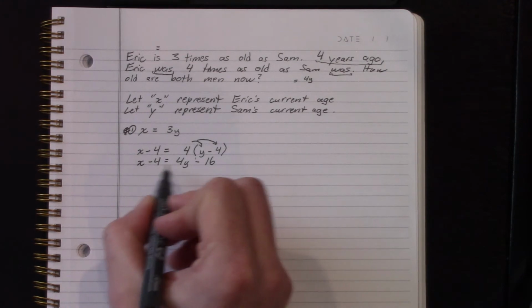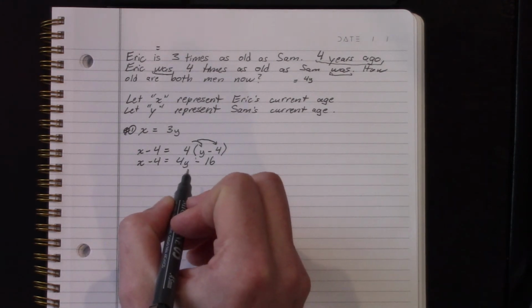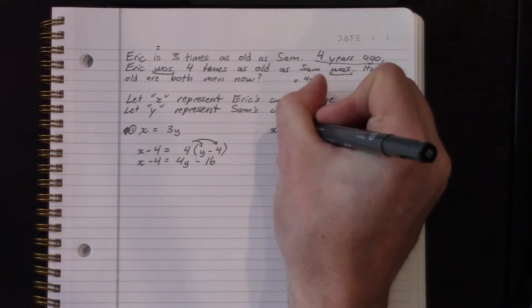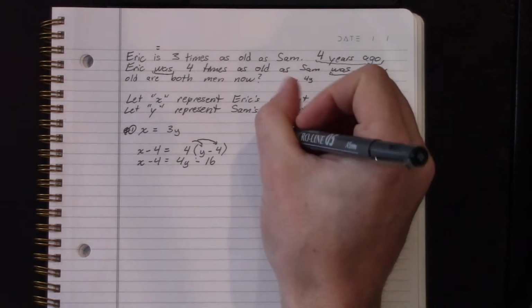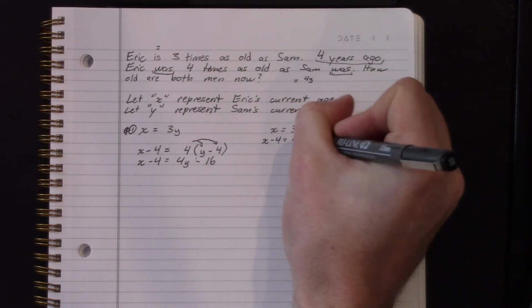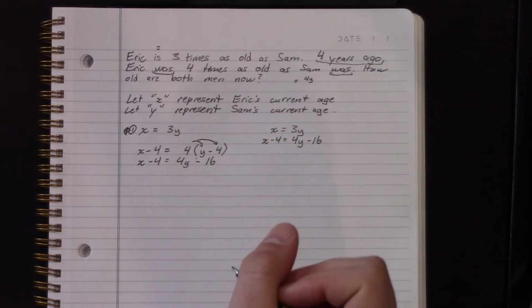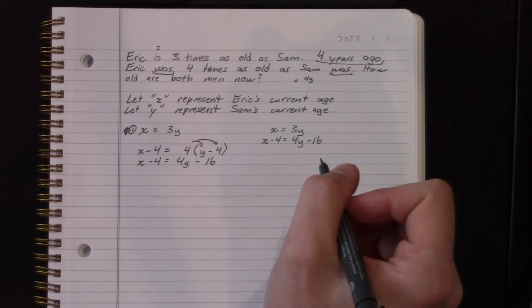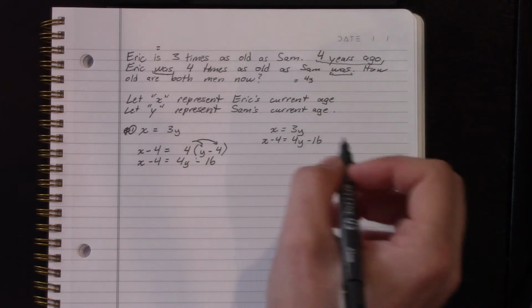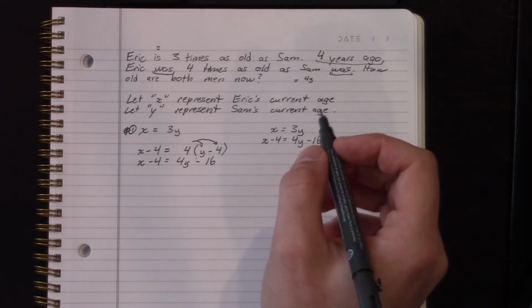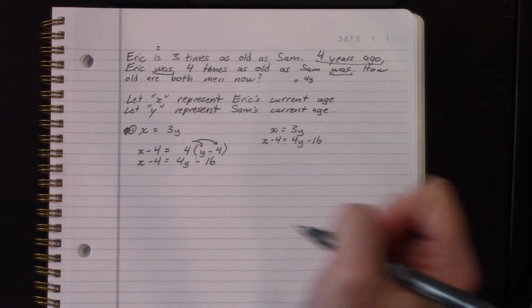So here's my new equation. Now I have an equation x equals 3y and x minus 4 equals 4y minus 16. Now, typically, to use elimination, I like to have both my variables on the left side of the equal sign, right?